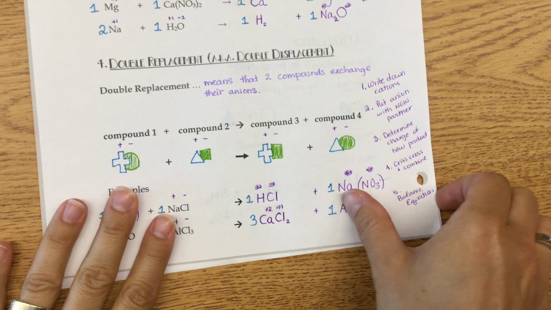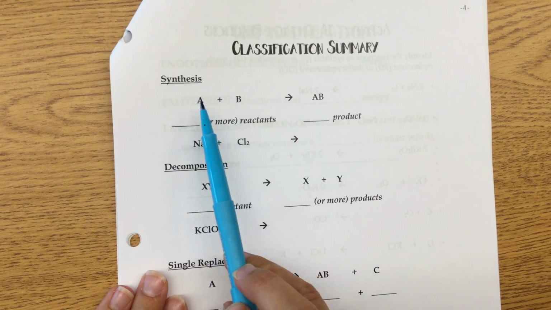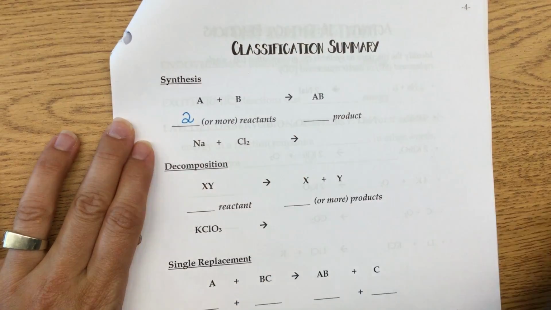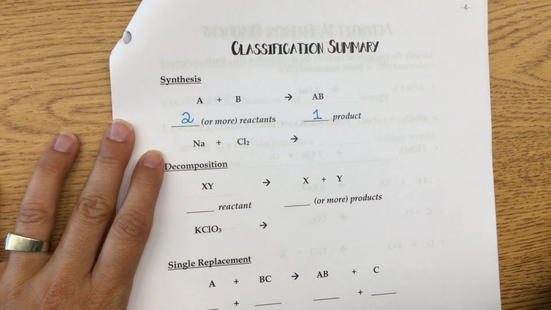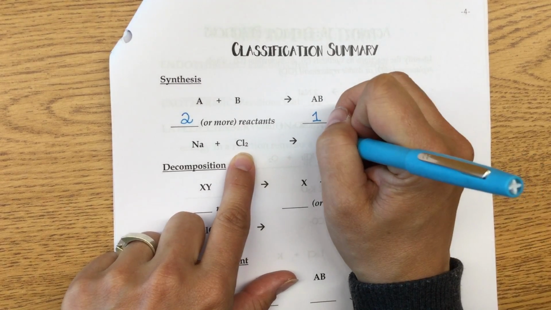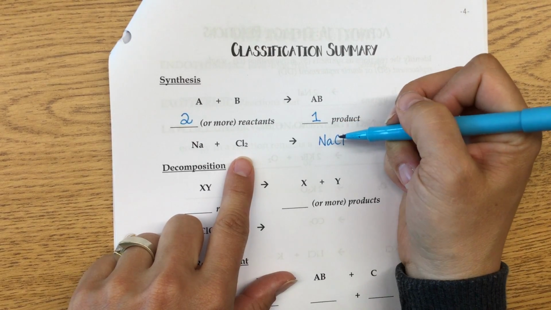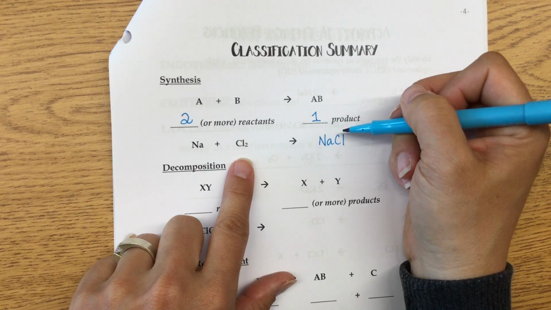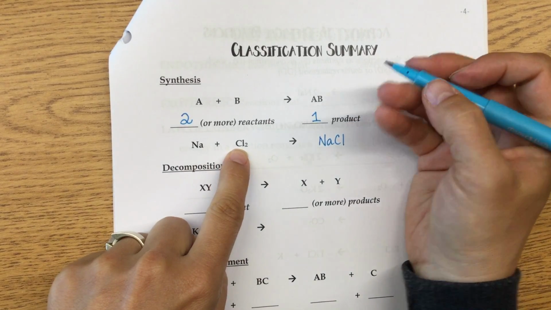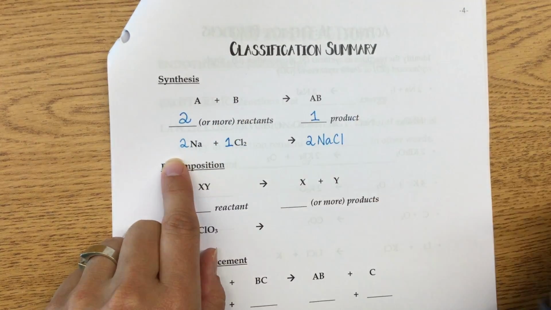Okay, turn the page. Okay, so here's a quick summary, right? When we're looking at synthesis, we have A plus B gives us AB. Here we have 2 or more reactants that produce one product. So Na plus Cl would give us NaCl. When you check your charges, charge for Na is +1, chlorine is -1, crisscross and combine, and you're good. And then we go to balance, you have 2, 2, 2, and 1.